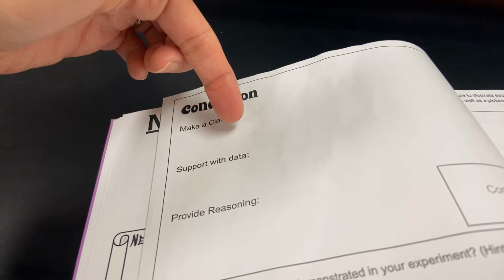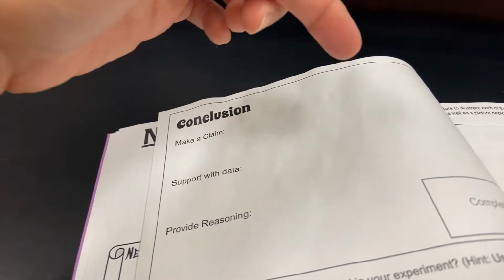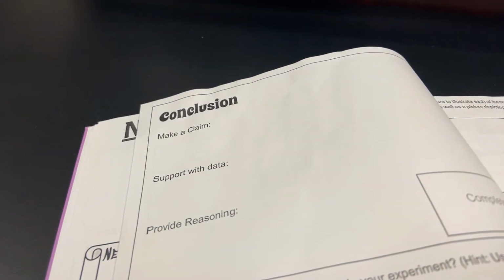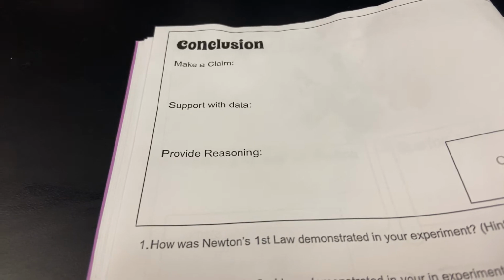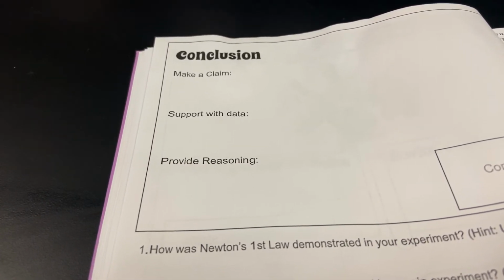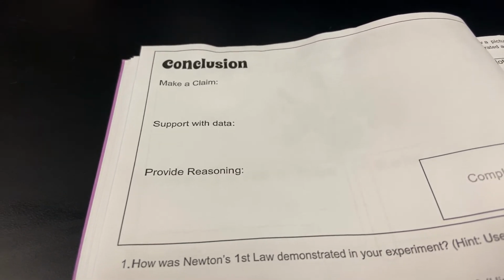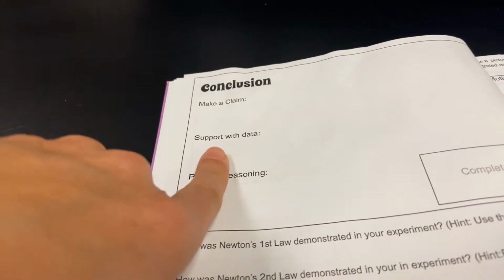Or you could say, when bowling, the more massive the ball you use, the more pins will get knocked down. Something like that, okay? So you're talking about all bowling. This is like if you were having an uncle that was going bowling and you want to give him advice, you would say, pick a more massive ball because it will knock down more pins. Now we're going to support that with data.